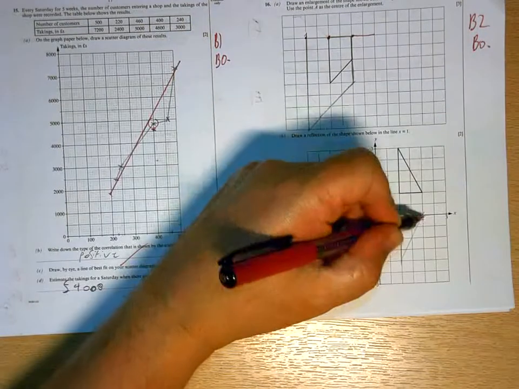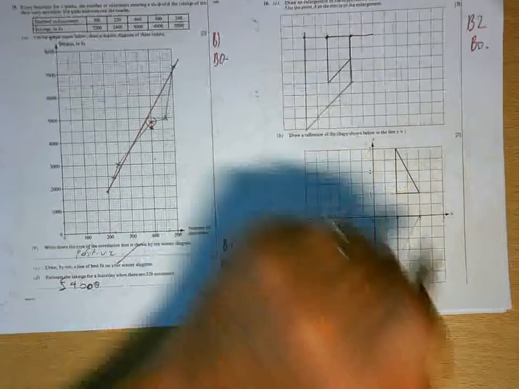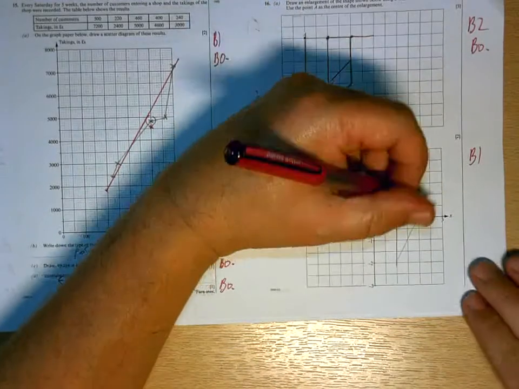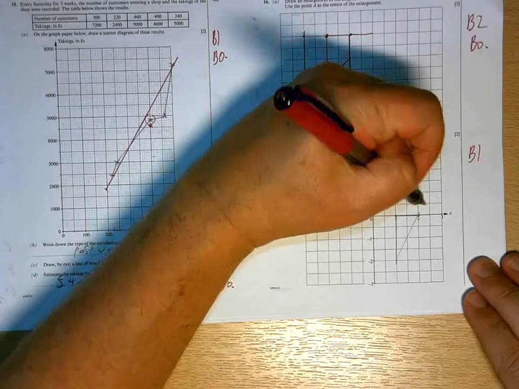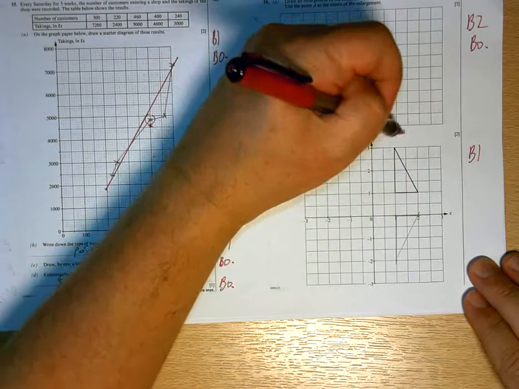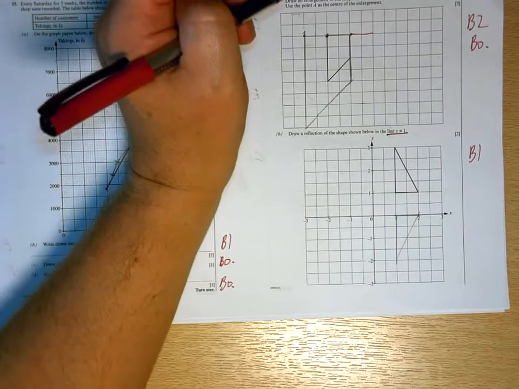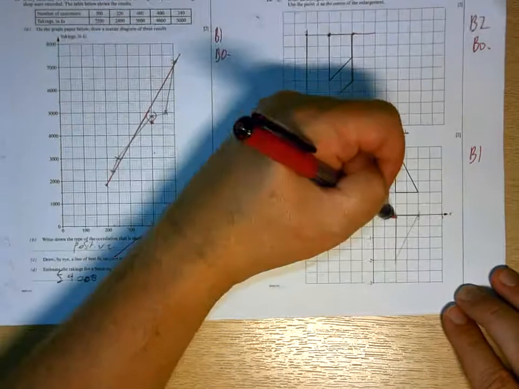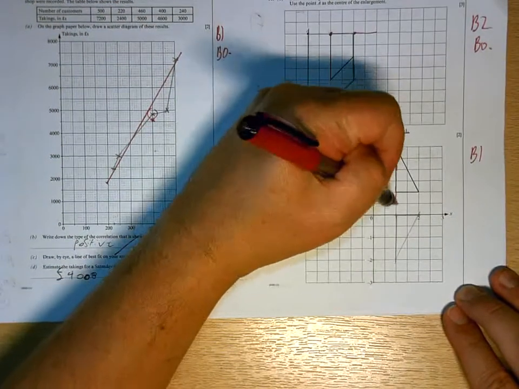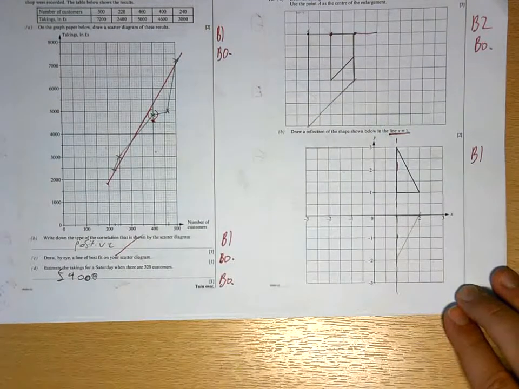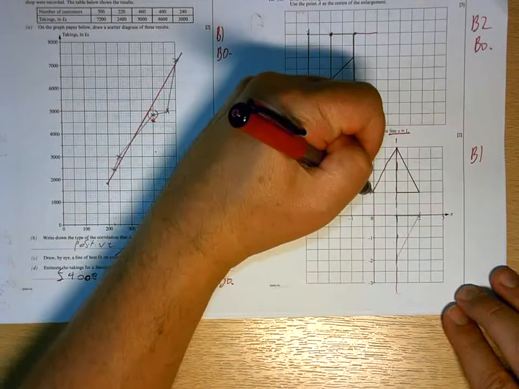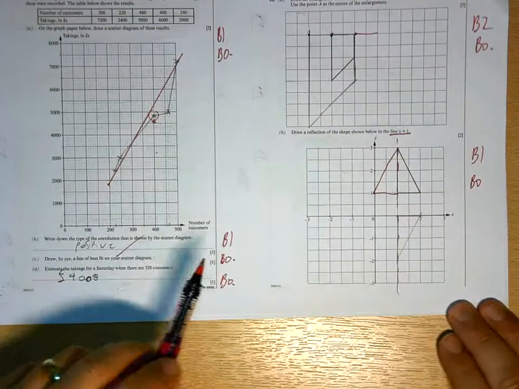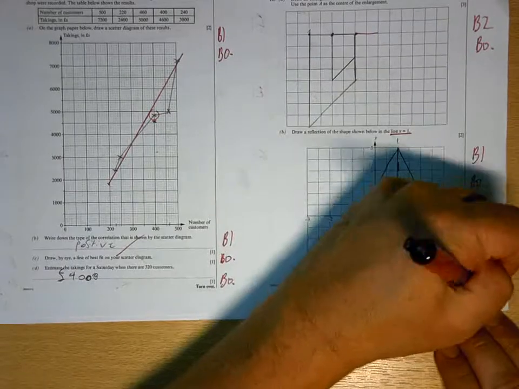You've correctly drawn a reflection of that shape, but your mirror is in the wrong place. You've put your mirror along this line here, okay? They want you to put the mirror on the line x equals 1. X equals 1 is the line where the x coordinate is always 1. So they want you to put the mirror line down there, which means your reflection will come out like that. 3, 5 for the page.